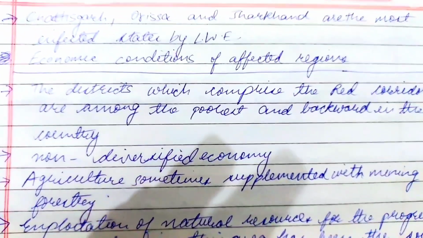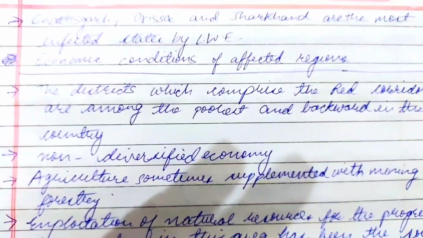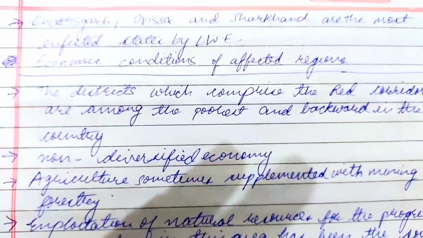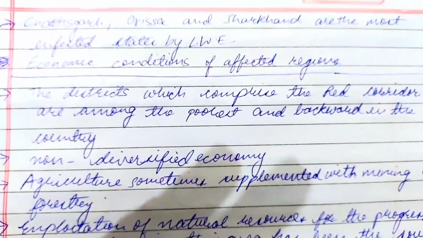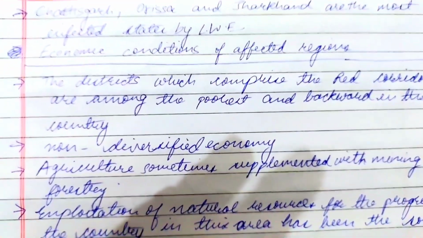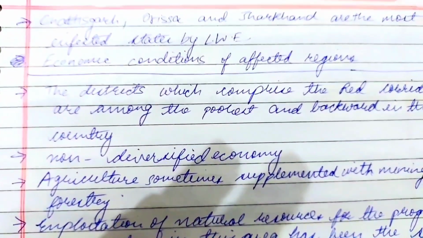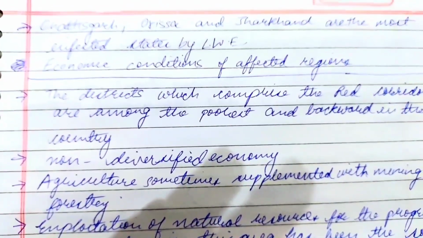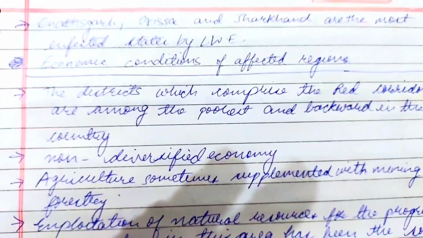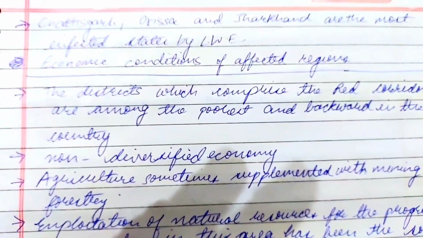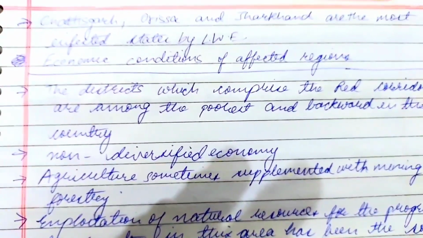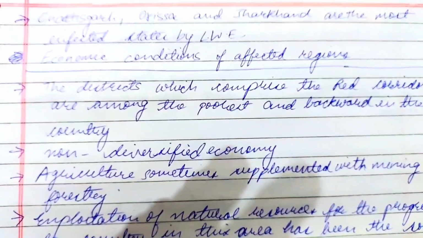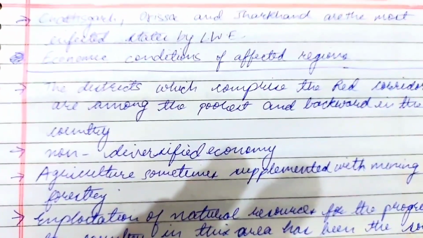Then some areas are in Maharashtra also, and in the Northeast there are also some states affected by left wing extremism. But the most important states are Chhattisgarh, Orissa, and Jharkhand, which are the most infested by left wing extremism. The economic conditions of these affected regions are not good. That is why people are attracted towards left wing extremism, to show their discontent with the government, and the public facilities of these areas are well below the national average.